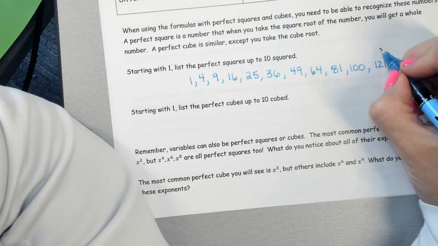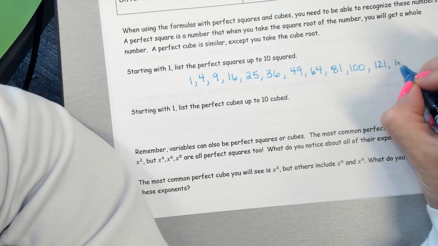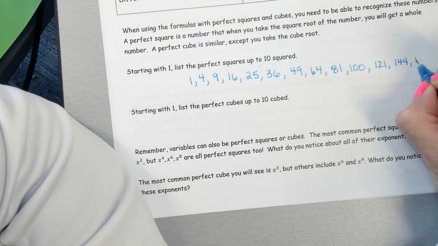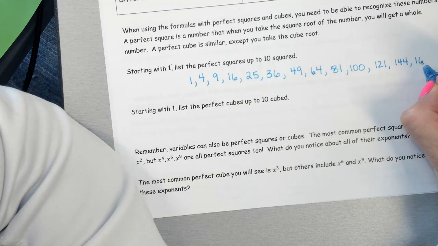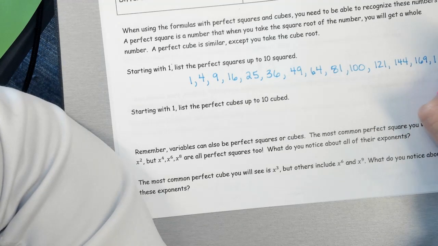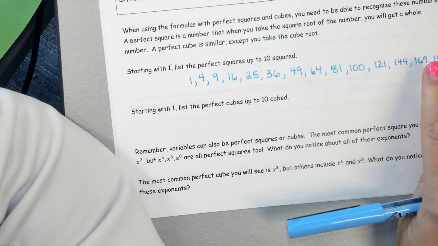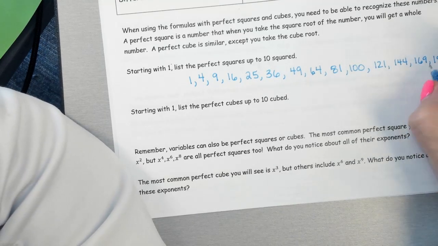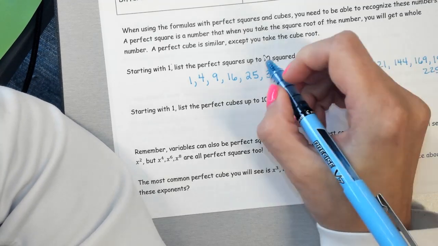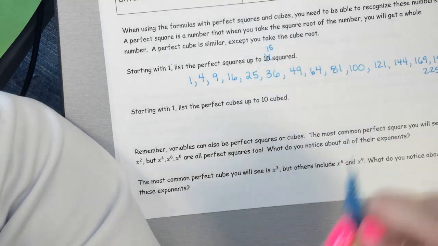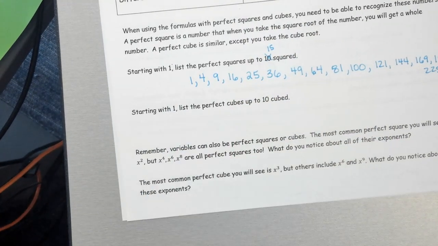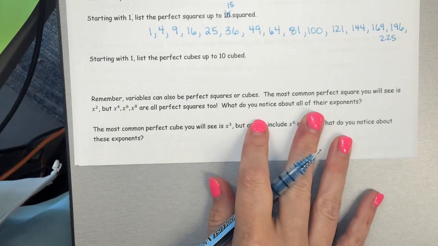Do you guys know 12 squared? Yeah. 13. 14. 196. That's how I remember these two, is the two numbers are switched, and then 225. So we'll just get up to 15. Okay, but with this one, we'll only do up to 10.